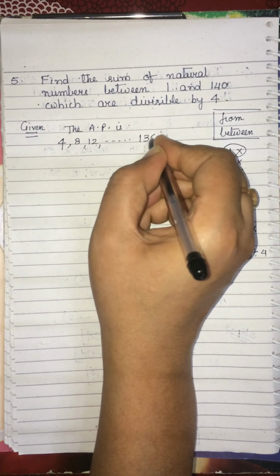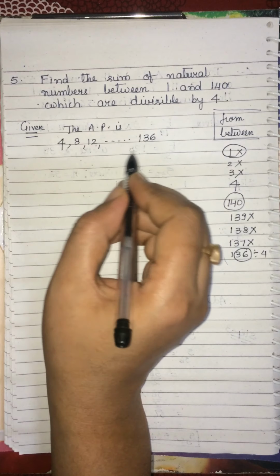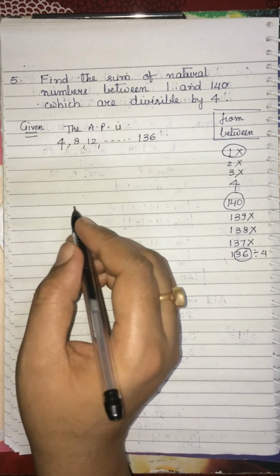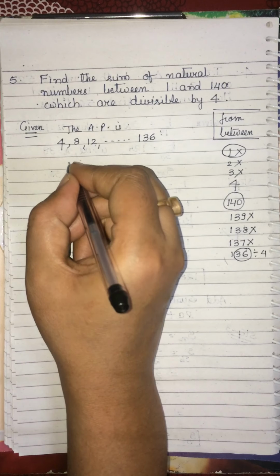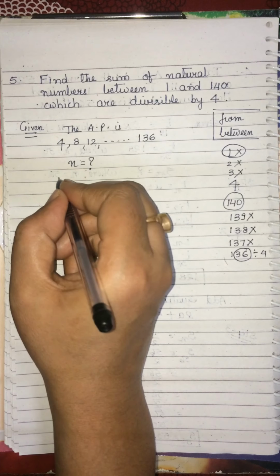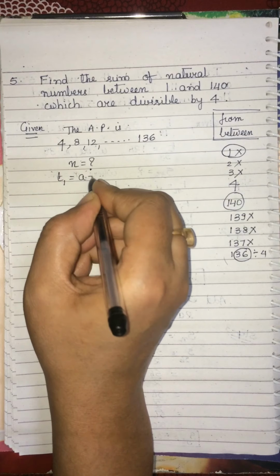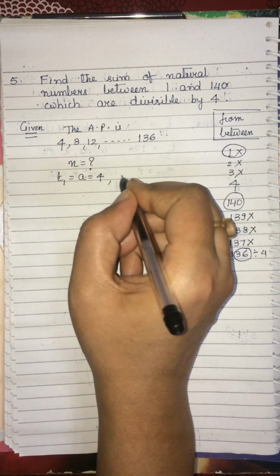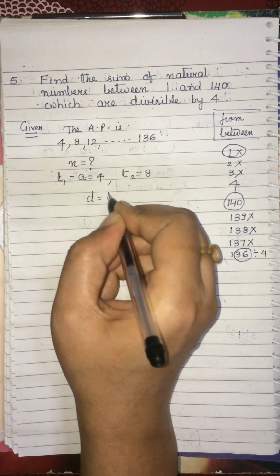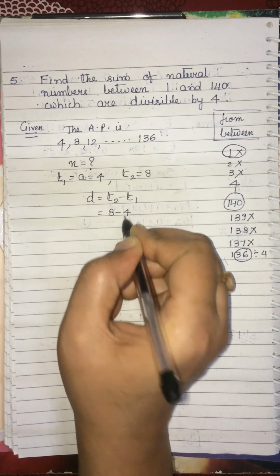So our last term is 136, but in this entire AP how many numbers are there? Do we know? No, we don't know. So n is equal to a question mark which we have to find. What all things do we already have, let us write. The first term we have, and the common difference is T2 minus T1, 8 minus 4, that is 4.